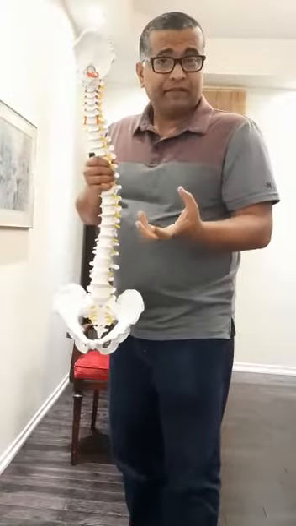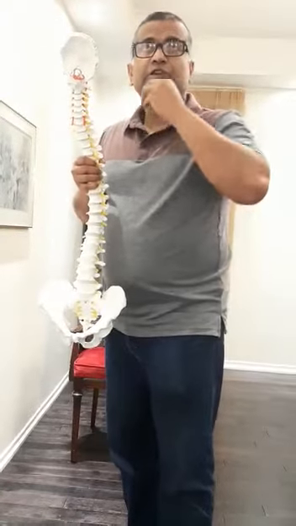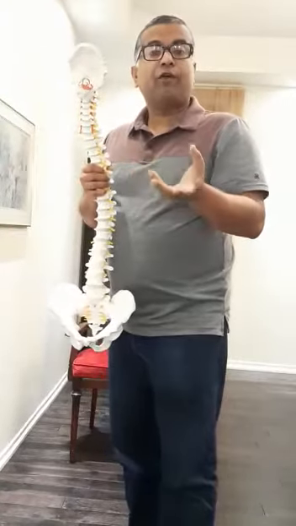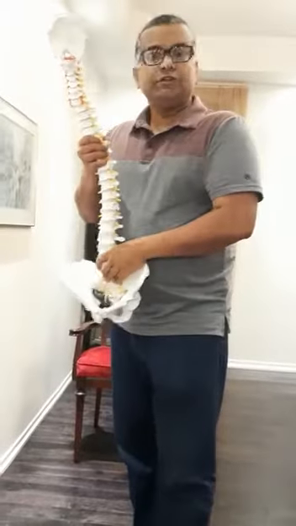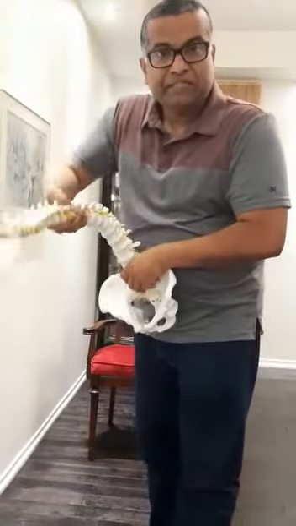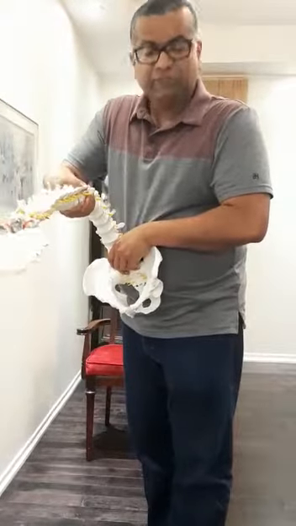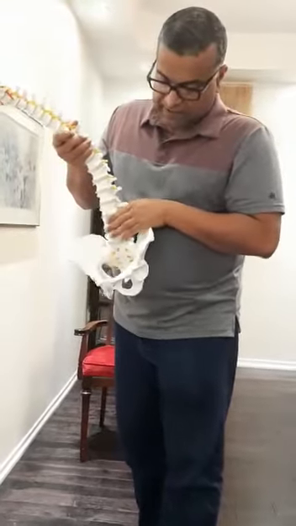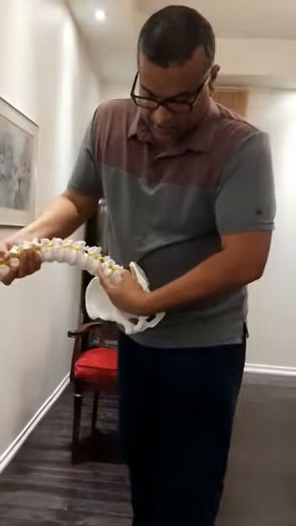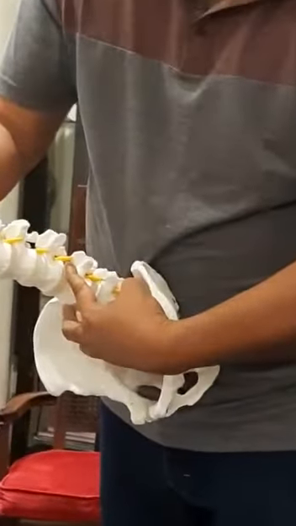So what happens when you load a disc in a wrong way? For example, when you do repetitive bending movements, for example as part of the job, the disc will distort its shape and then it pushes back.